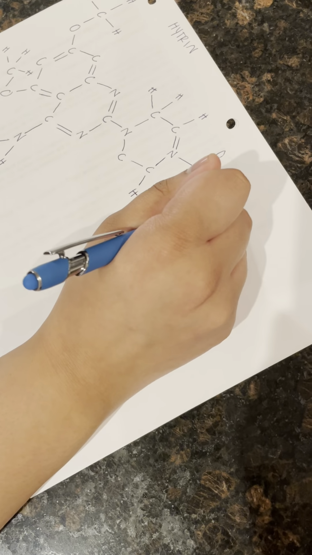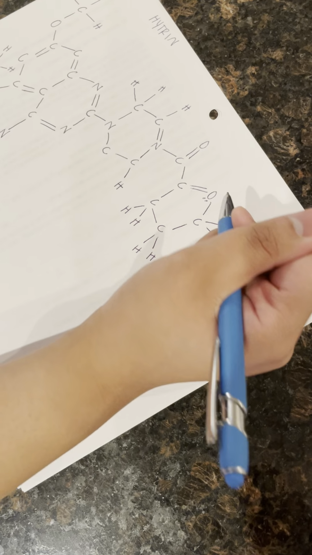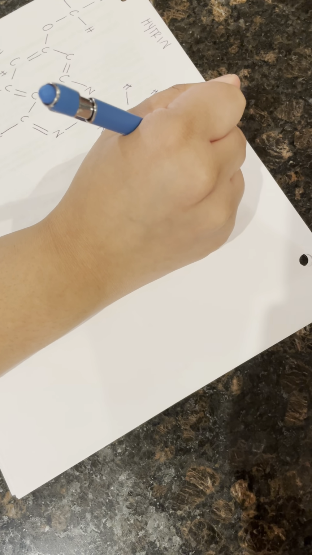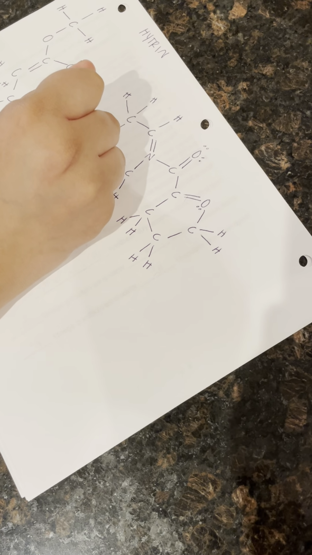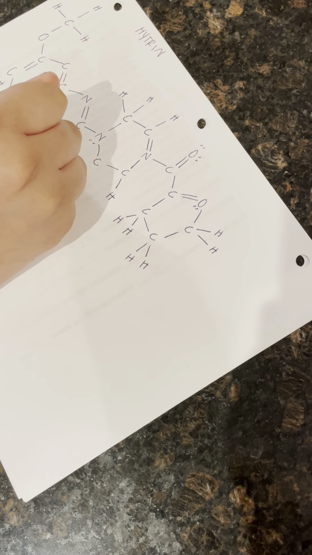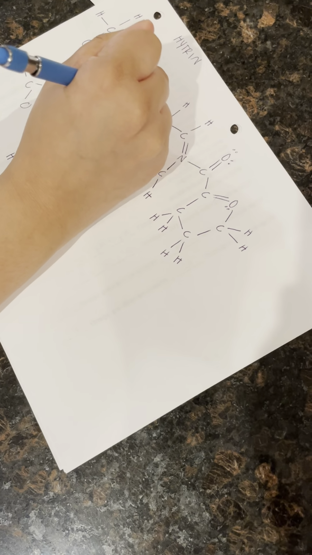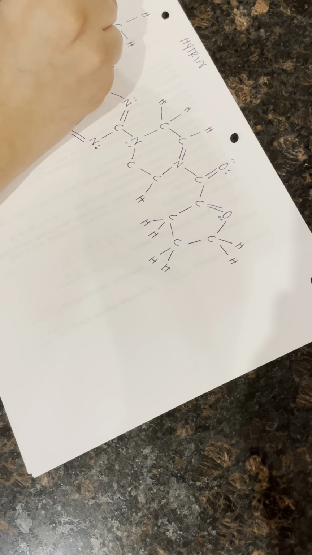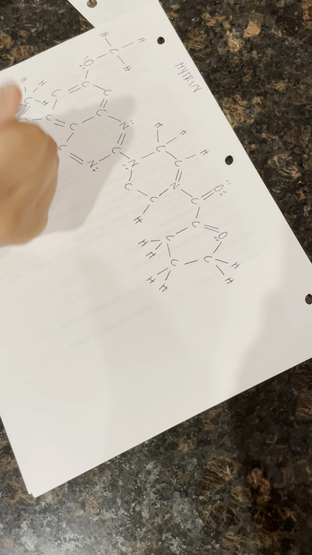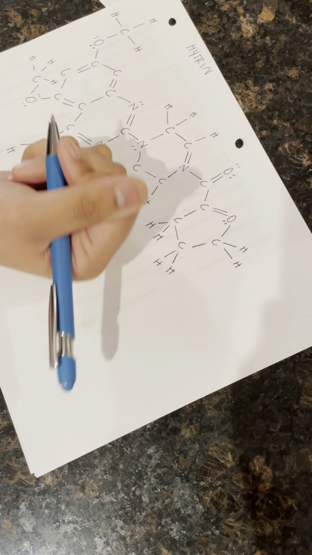So to make this oxygen complete, we're going to add 1 lone pair. For this, we're adding 2 lone pairs. For this nitrogen, we're adding 1 lone pair. Right here, we're adding another single lone pair, a single lone pair. And for this oxygen, we're adding 2 lone pairs. And for this oxygen, we are also adding 2 lone pairs. So that is that.